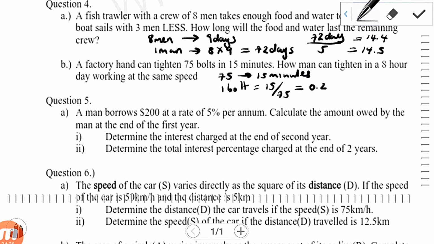Now here's the trick in the question. We are working with two different time quantities. We're working with minutes and we're working with hours. So you have to go to the side here and do some conversion. We need to find out how many 15 minutes we can get in 1 hour.